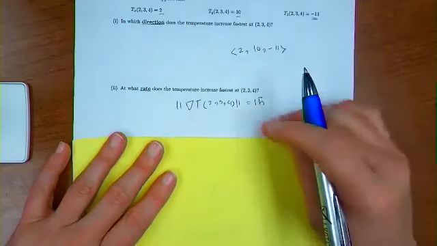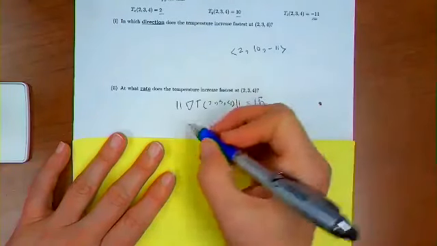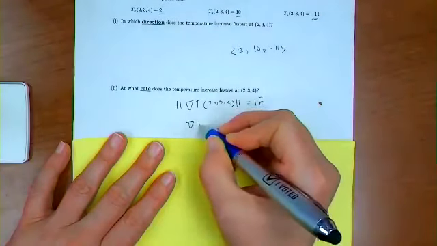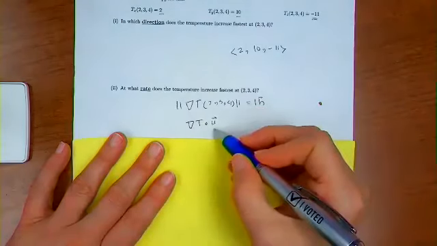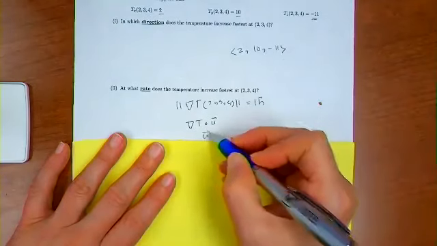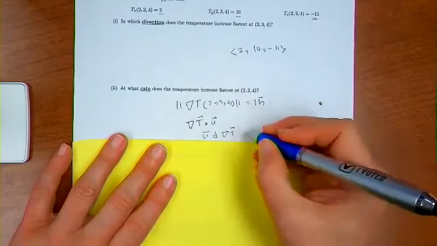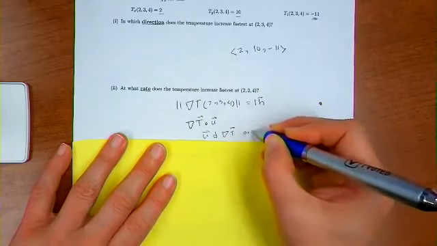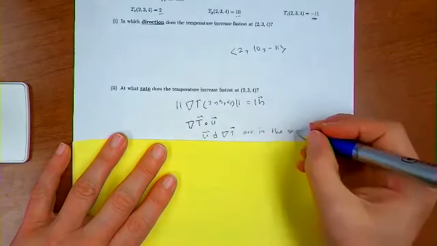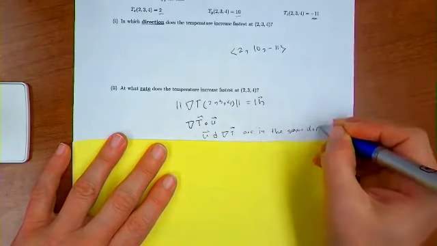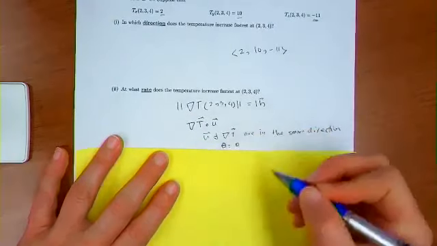This one comes from the fact that the gradient of T dot any unit vector u is maximum when u and the gradient of T are in the same direction, and that is when theta is equal to 0.